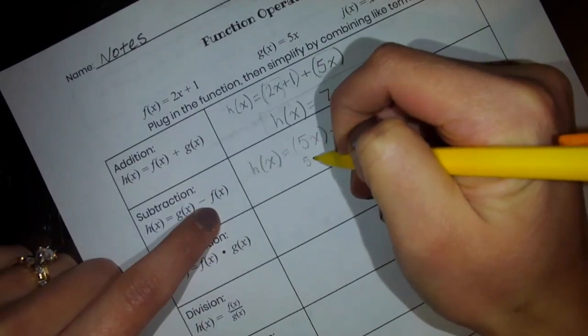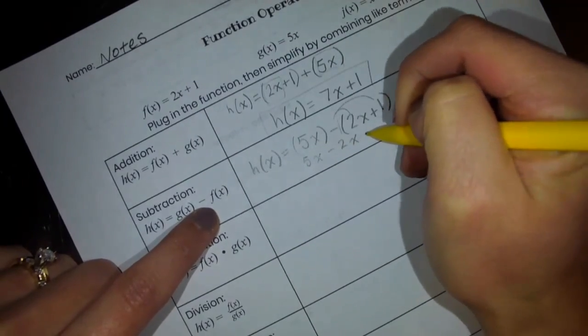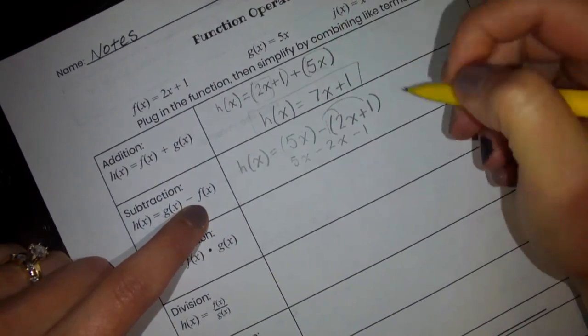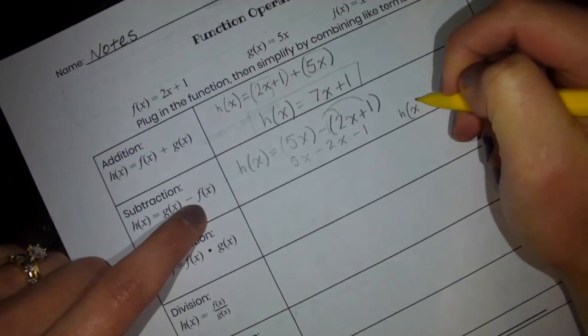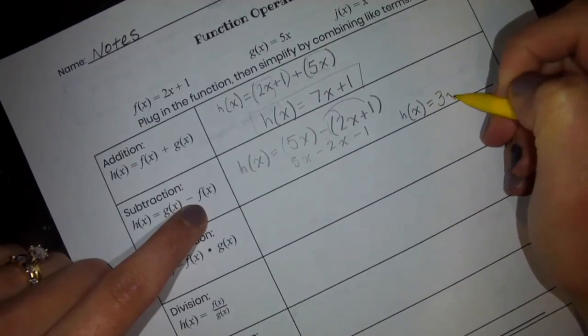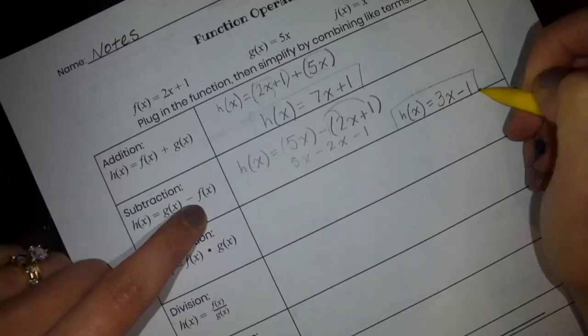So this would be 5x minus 2x minus 1. Then my final answer for h of x, combining these like terms, is 3x minus 1.